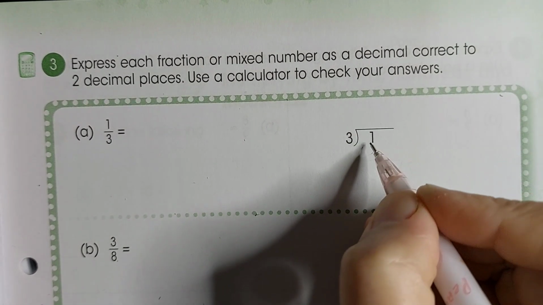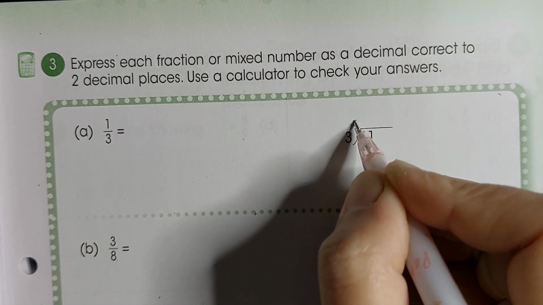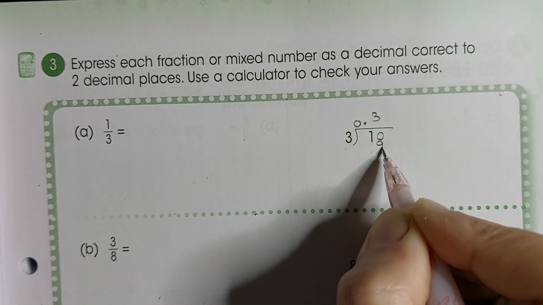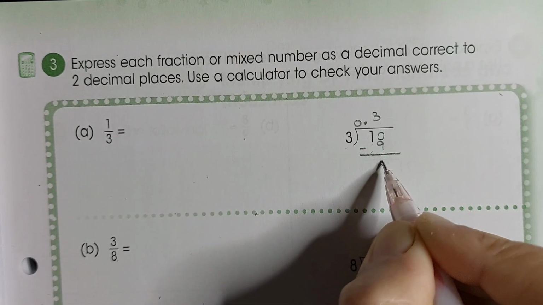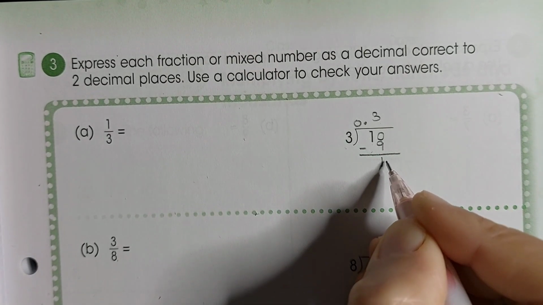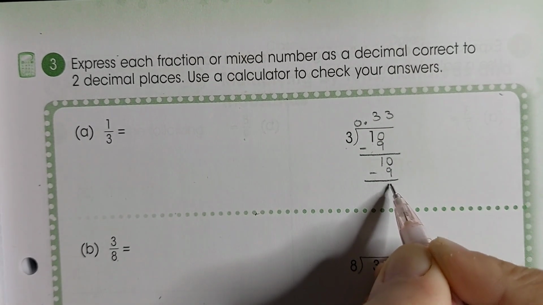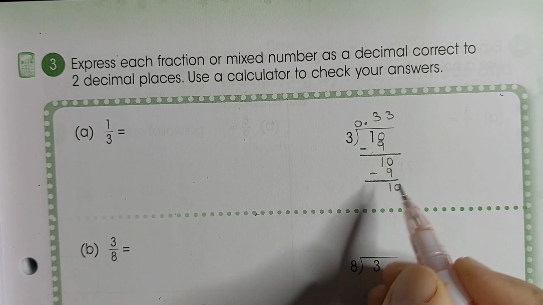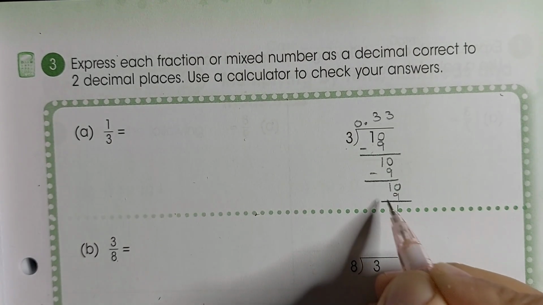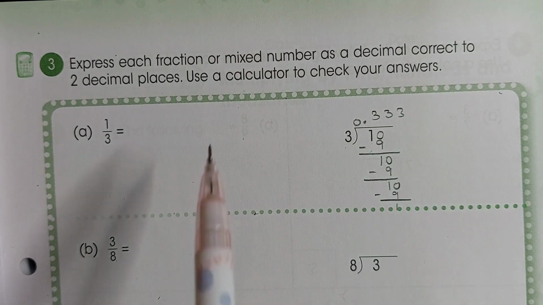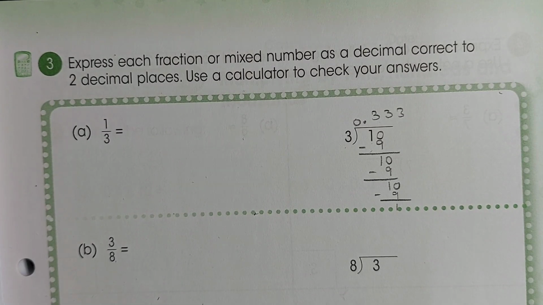So 3 will be your divisor. Now 1 is smaller than 3. What we will do? We will put a point here and add 0. 3 3s are 9. Minus, what we will get? 1. Again 1 is smaller than 3. We will add 0. Then 3 3s are 9. Again we will get 1, and then 3 3s are 9 and 1. But we will stop here, because why? Because they want our answer in 2 decimal figures. So we have to go up to 3 decimal figures. In case we have to round it off, we can easily round it off.